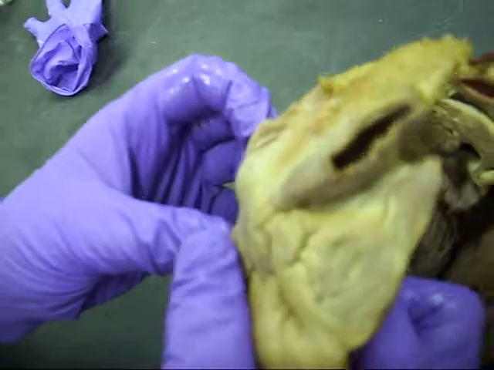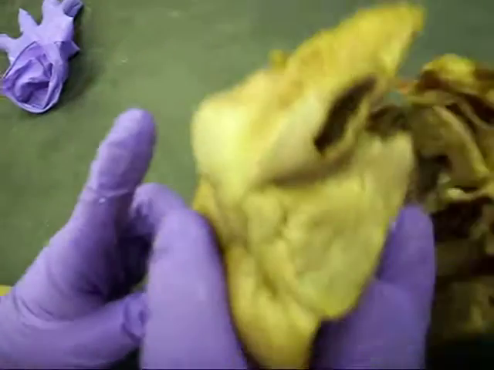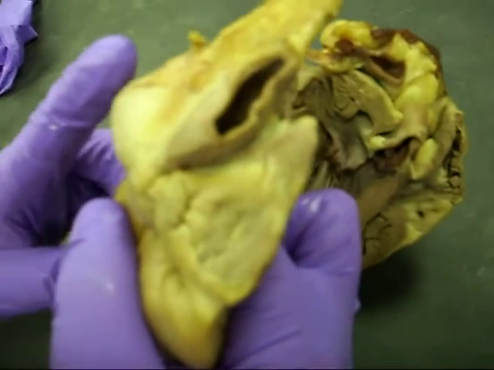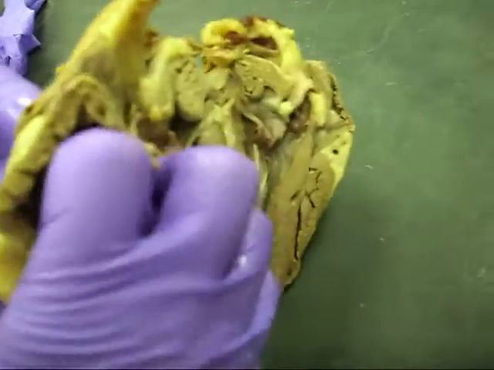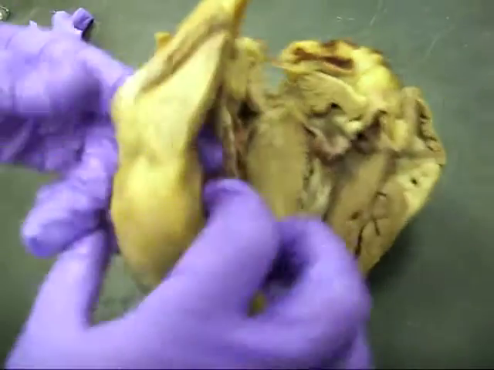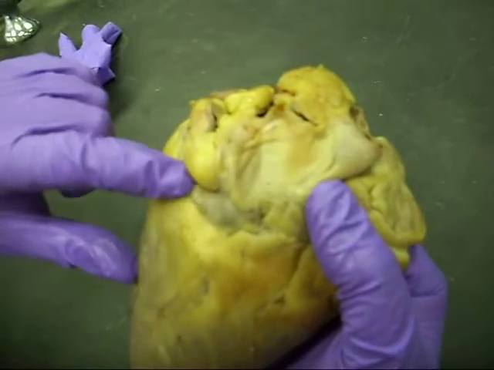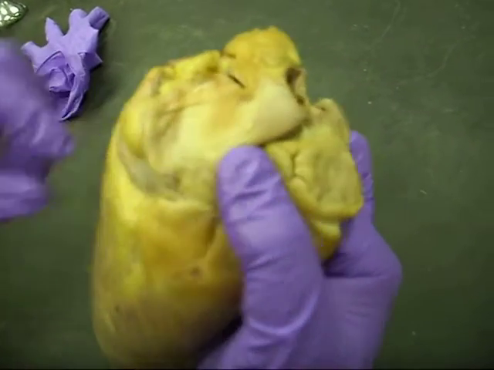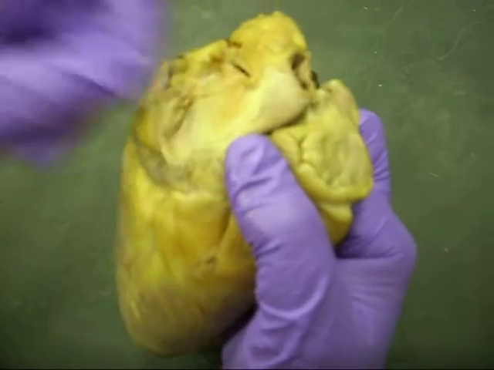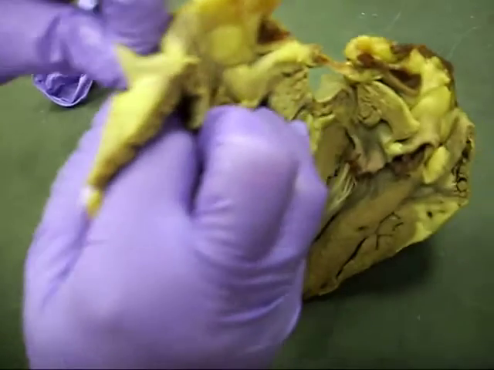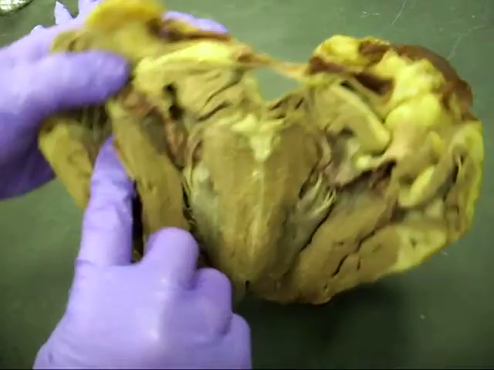Okay, this inferior vena cava comes from here, and it's split off, and then it goes into there. Okay? On the back here, you see this right here. That's the coronary sinus. So the coronary sinus, inferior vena cava, superior vena cava all dump into the right atrium.